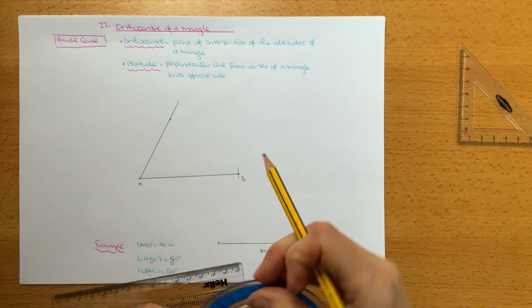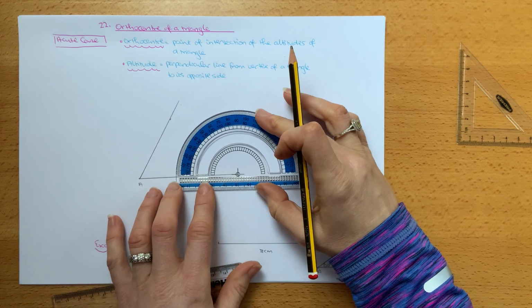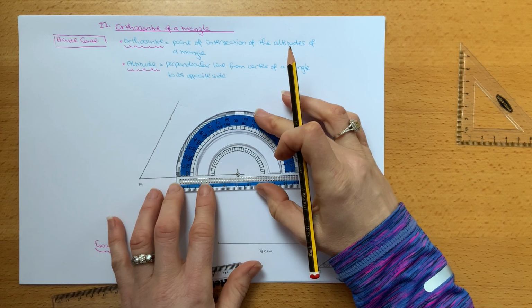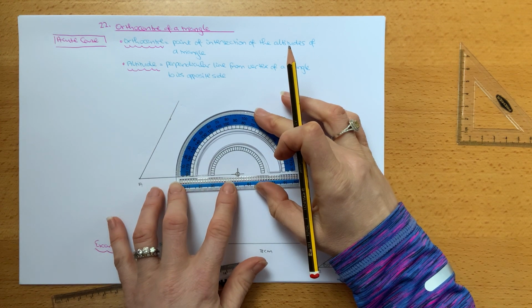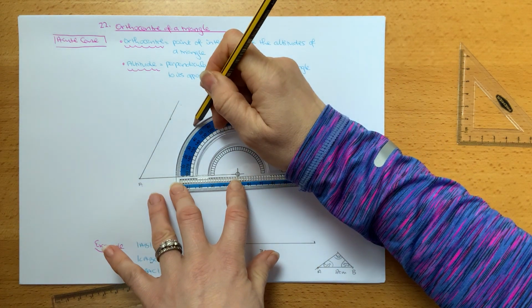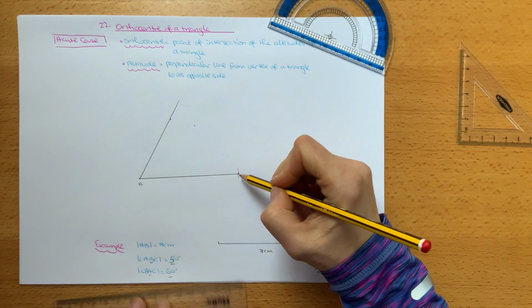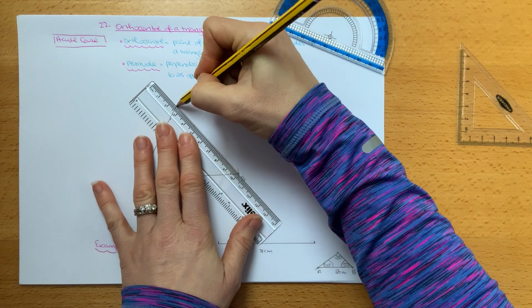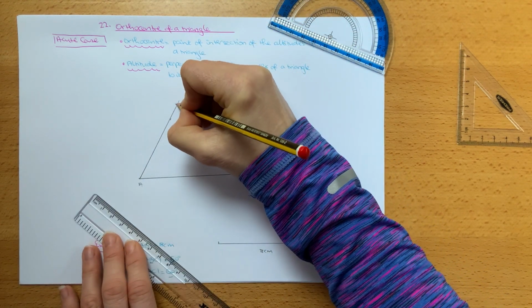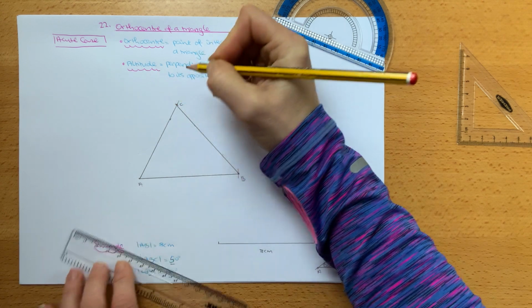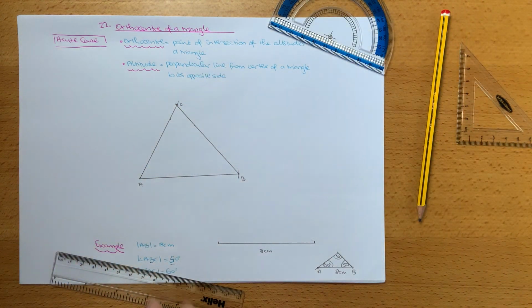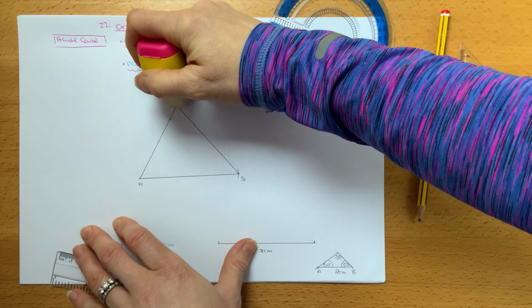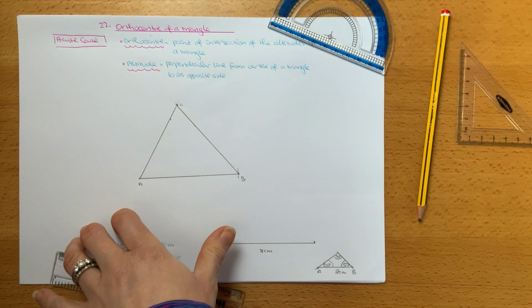And then at B, I'm marking 50 degrees. And then where those two lines meet is my point C. So let's get rid of that excess line so we can just focus on the orthocentre.